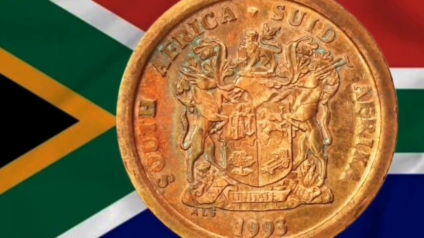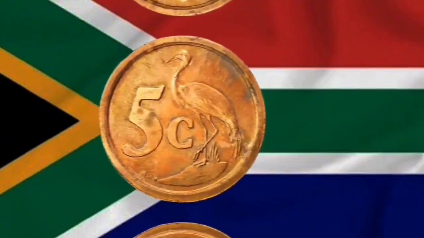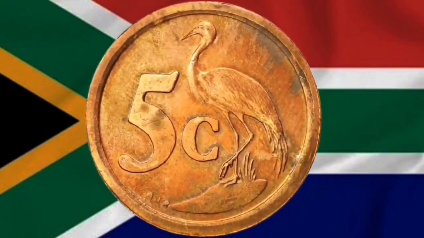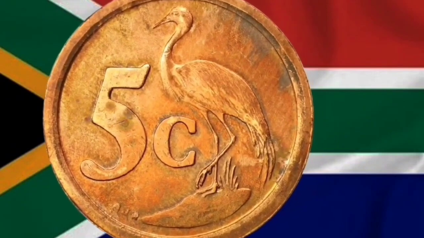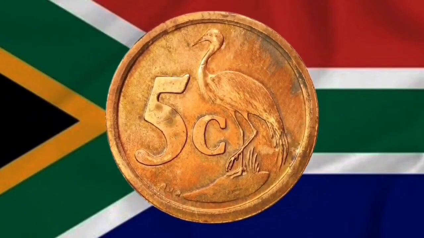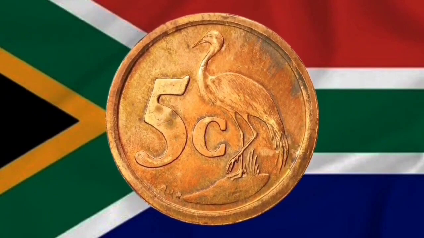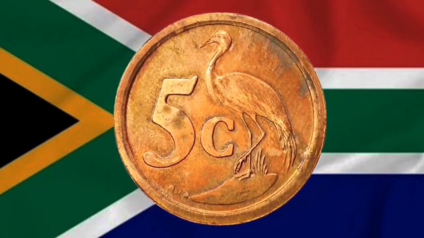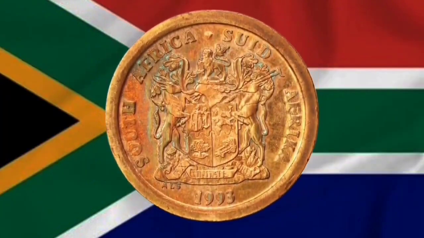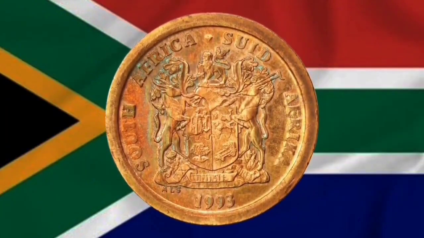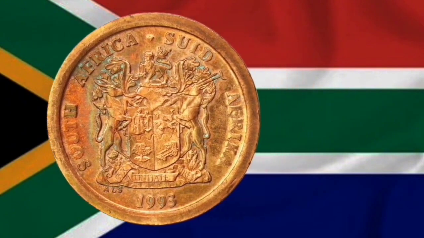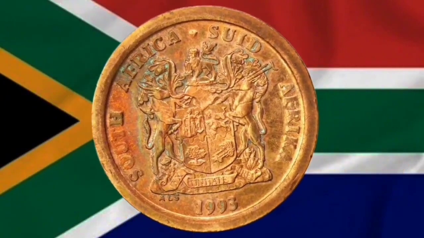Minted by the South African Mint, the 5 cents coin of 1993 is part of the third decimal series introduced in 1989. These coins continued the tradition of using local wildlife as a central design theme, celebrating South Africa's natural heritage. The obverse side of the coin features the coat of arms of South Africa used at that time. This emblem, surrounded by the name South Africa in both English and Afrikaans, represents unity, strength, and the cultural diversity of the nation.